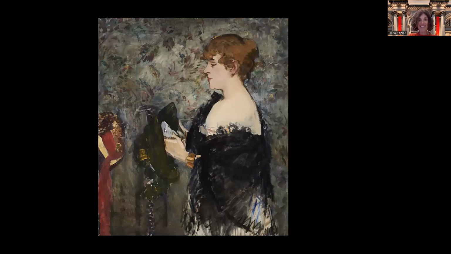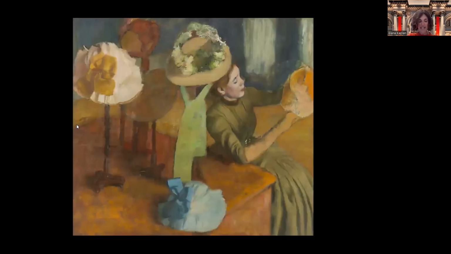But it shows that hat shops were very important in Paris at the time, and in both of these artists' paintings. It's kind of a provocative painting because we see that her shawl is kind of off of her shoulder. We can see her bare shoulder in this painting. So this is Manet's painting of a hat shop, and this is Degas' painting of a hat shop.